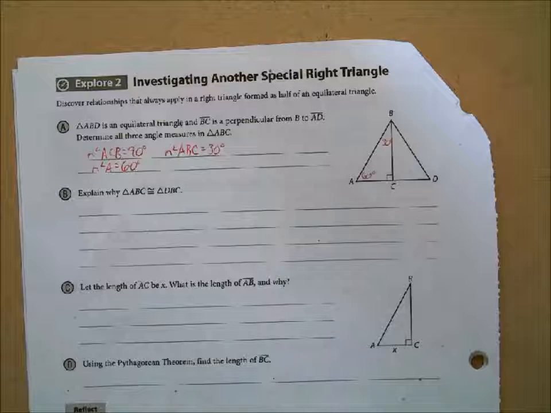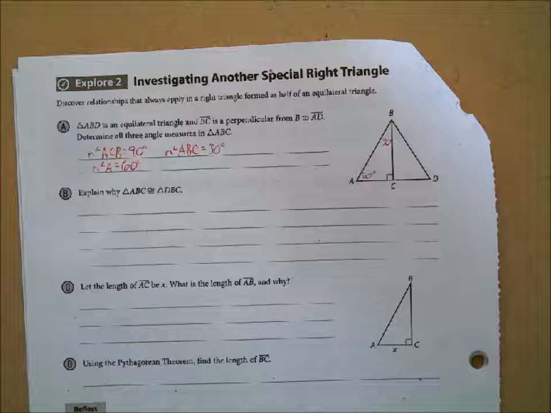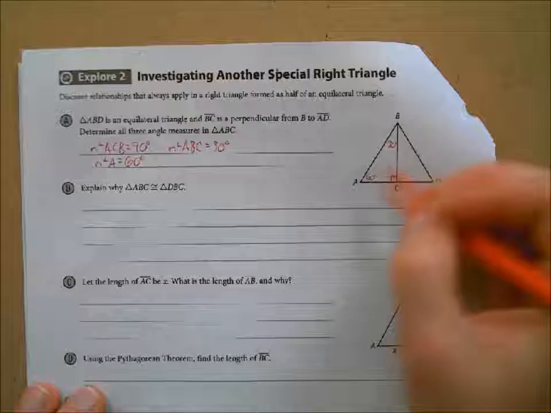So half of an equilateral triangle is the 30, 60, 90 triangle, and that is the other kind of special right triangle relationship that we're going to investigate today. We looked at it in the warm-up, but it's not as obvious as the first one was because of where we started. But anyway, letter B says to explain why triangle ABC is congruent to triangle DBC.